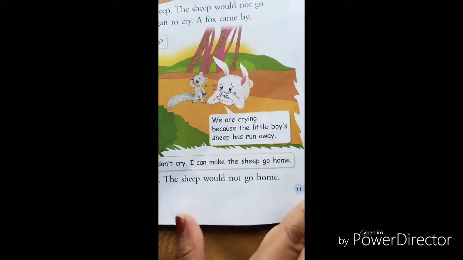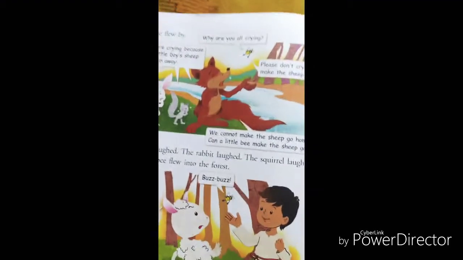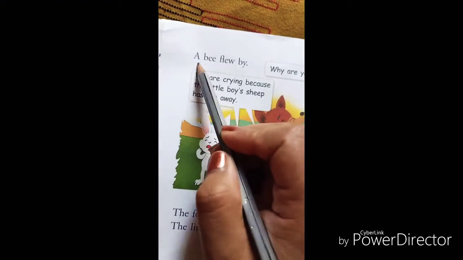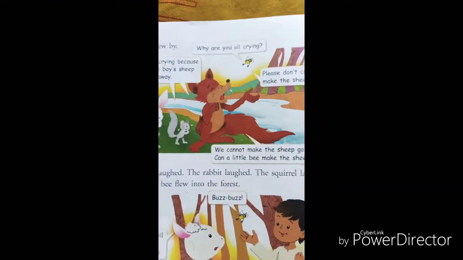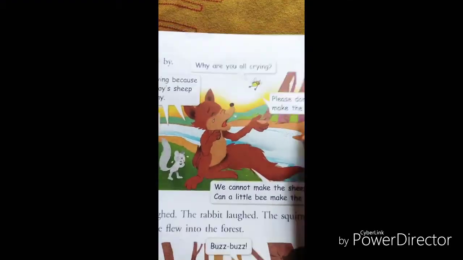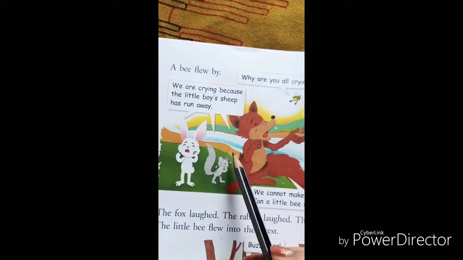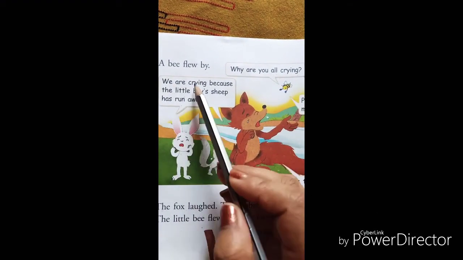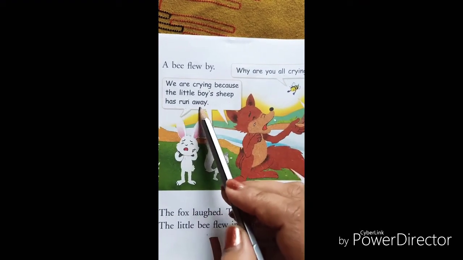Now, dear students, please turn the page. Take out page number 12. Now what happens? A bee flew by. Now these are the conversations between all these animals. Why are you all crying? We are crying because the little boy's sheep has run away.